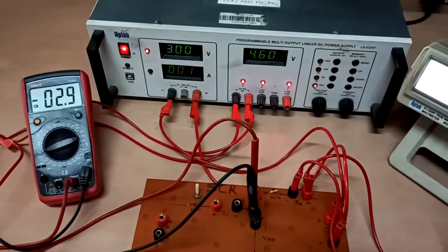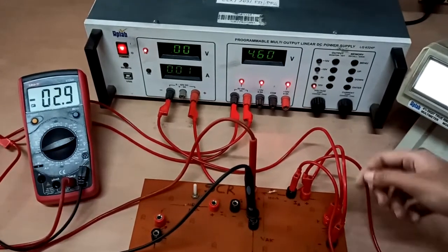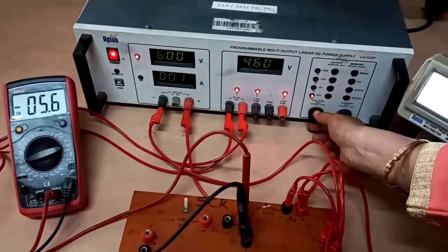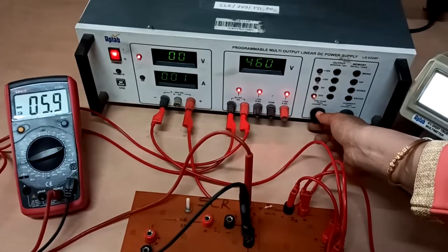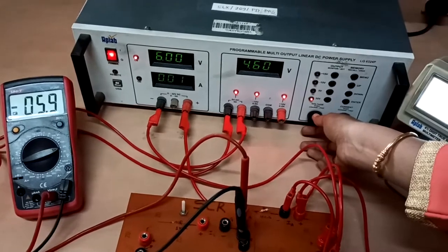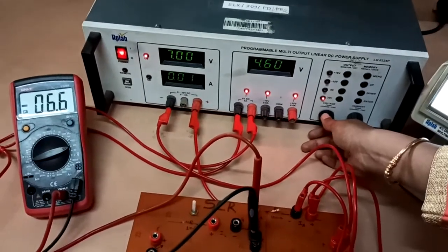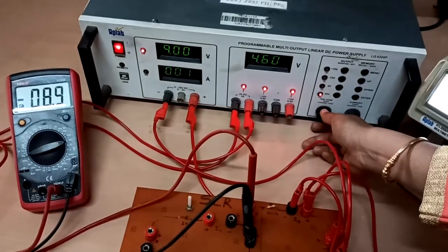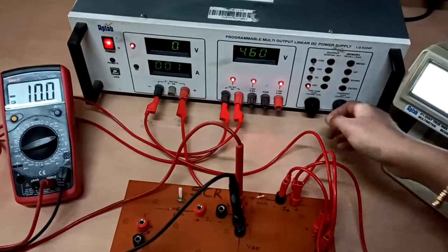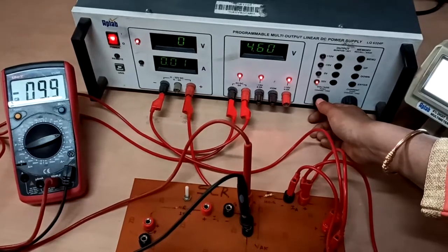For the first few values there will be a small leakage current flowing in the reverse direction. As we go on increasing this applied voltage, the anode cathode voltage will also increase in the reverse direction and the current will also increase in the reverse direction. In this way we can plot the reverse blocking characteristics of this SCR.